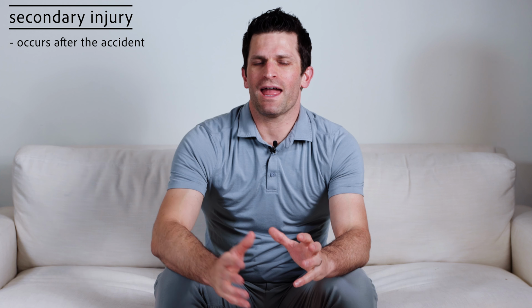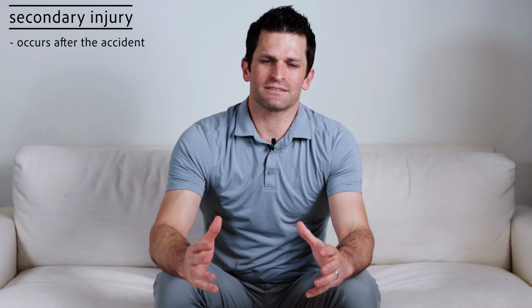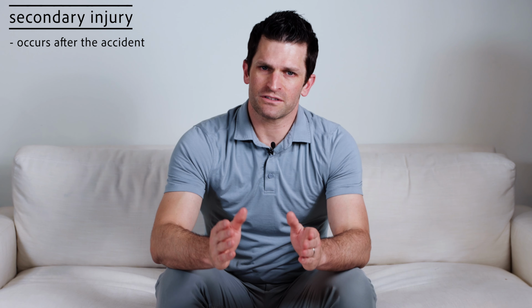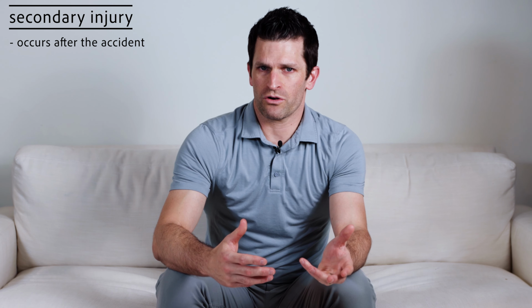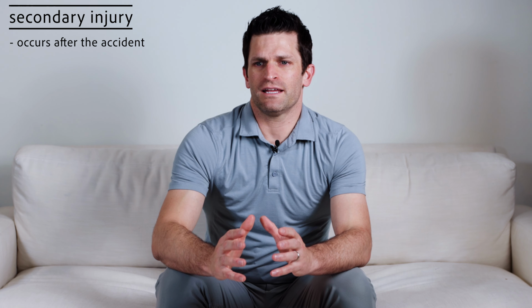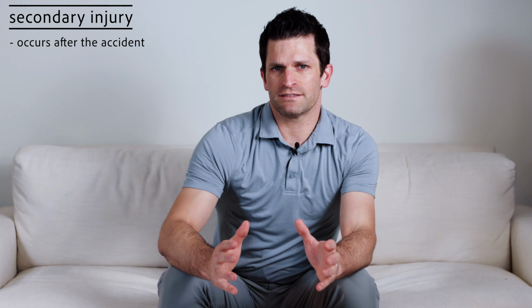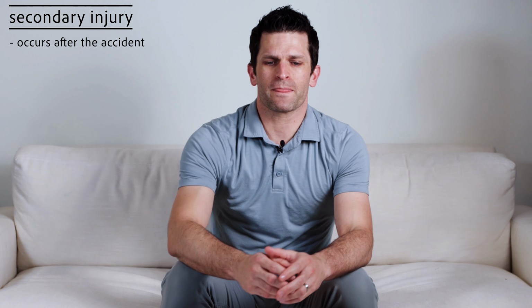Most of the injury that we deal with in the hospital is to manage secondary injury. So secondary injury would happen after the accident. Perhaps the brain swells and blood flow is not adequate to certain parts of the brain, and the patient suffers a stroke, for example. Or there's a blood clot in the brain and it shifts brain tissue over, and that brain tissue is affected by the blood clot.